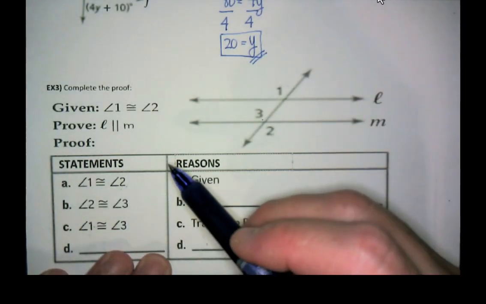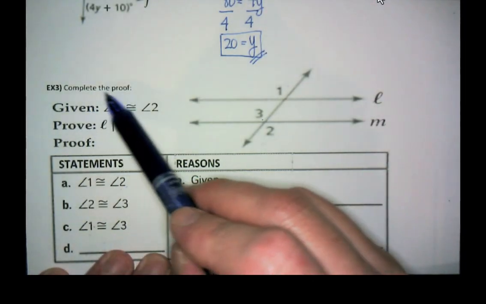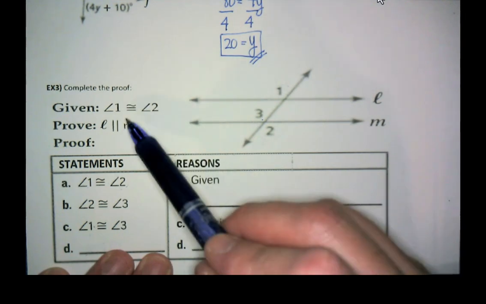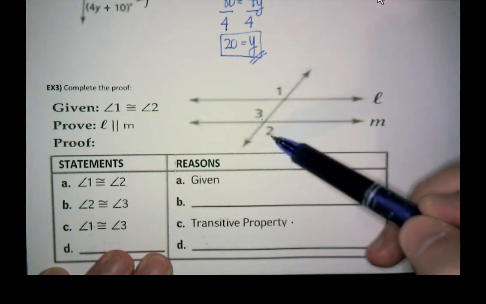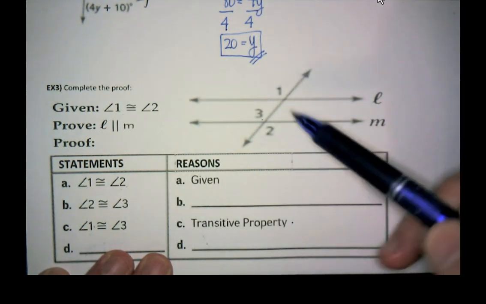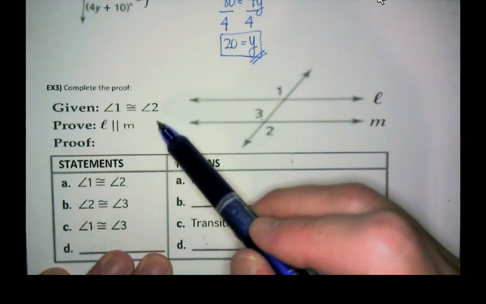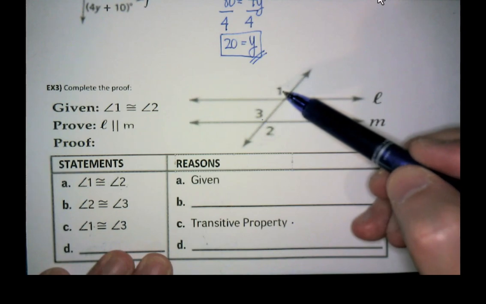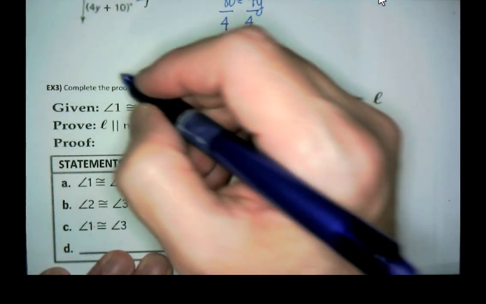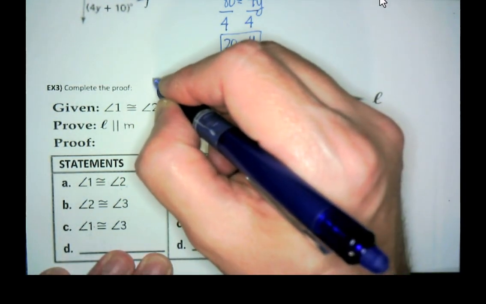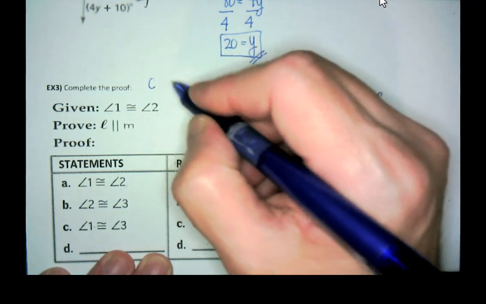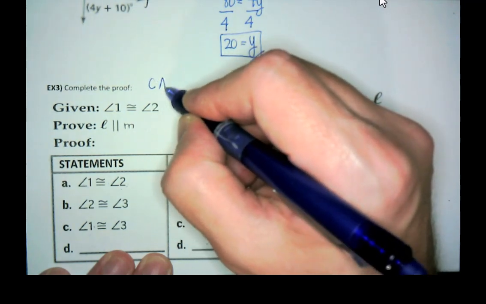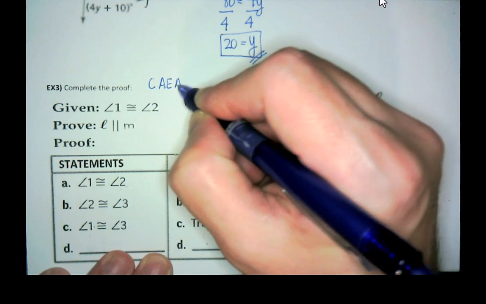Okay, on the next problem, we are asked to complete the proof that if angle 1 is congruent to angle 2, then these two lines are parallel. And you might recognize this as the converse of the alternate exterior angle theorem. So basically here in this proof, we're proving the converse of alternate exterior angle theorem.